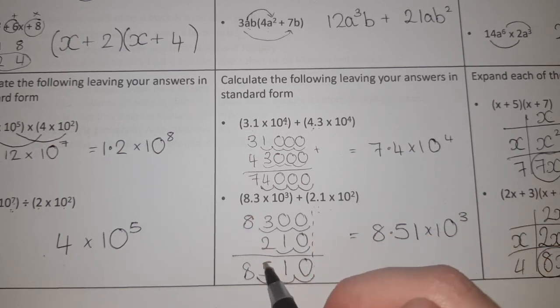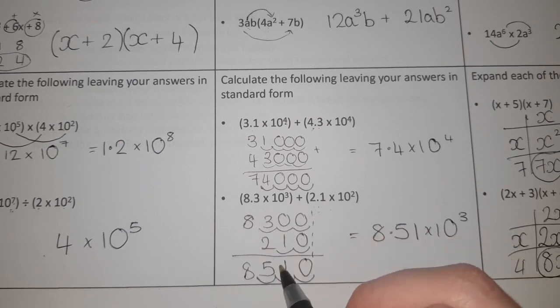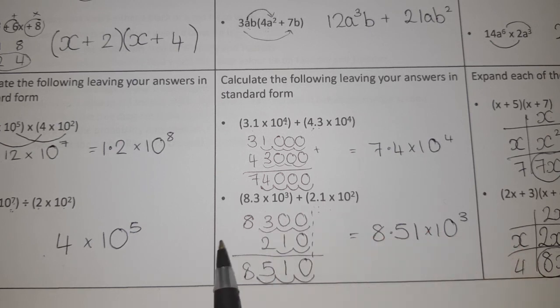Just be very careful to line your numbers up neatly. That was the only place that people were going wrong last time. They'd got the expanding the numbers out, you just didn't quite line them up neat enough, and you ended up adding up the wrong numbers, and that's where you got a mistake in your answer.